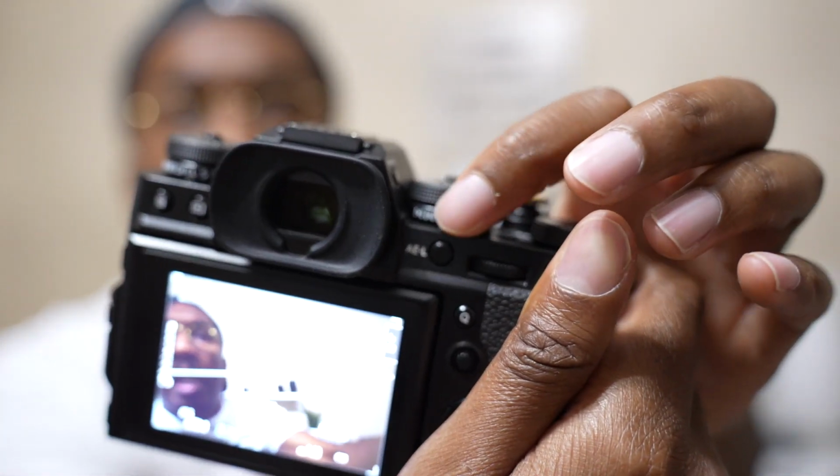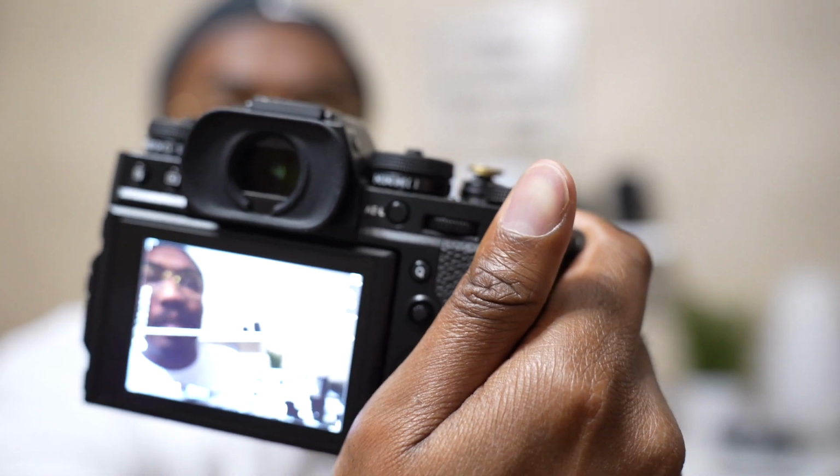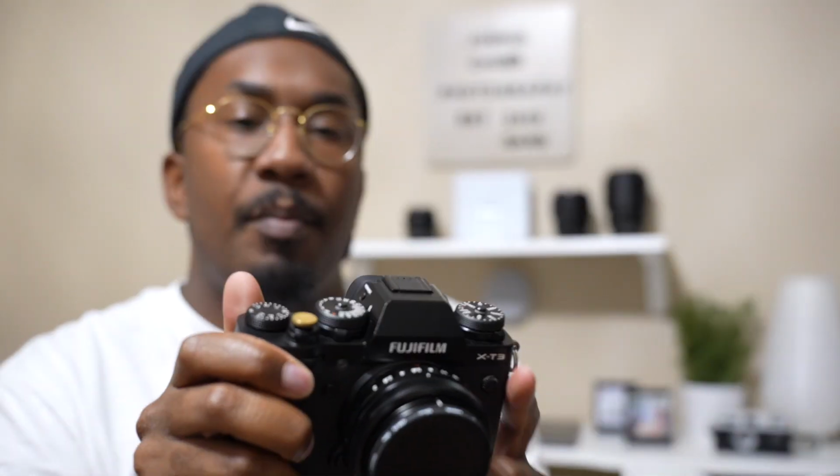Now, the X-T4, I think, on the opposite collar, has a photo mode and a movie mode. So that's kind of handy, but I don't really shoot video that often to really care. And then of course on the other collar, you actually have your metering mode. So you have spot, weighted, average.